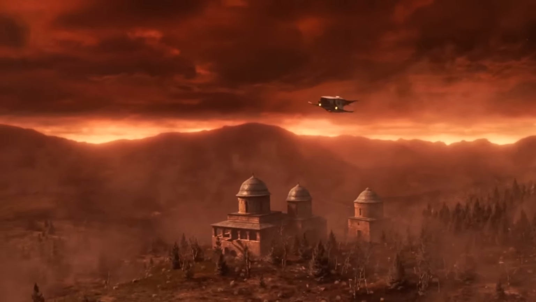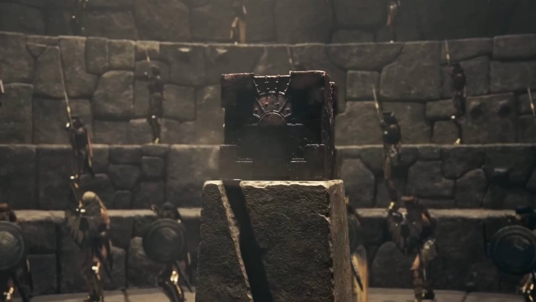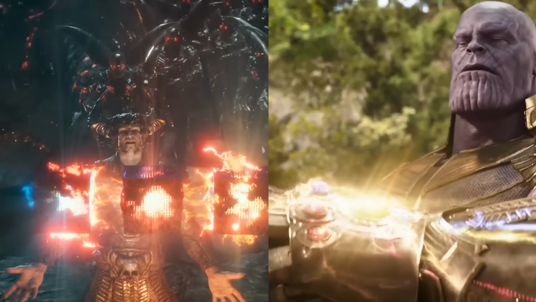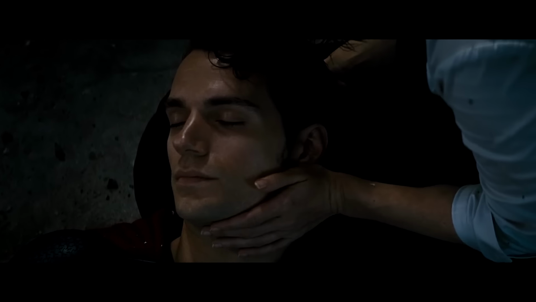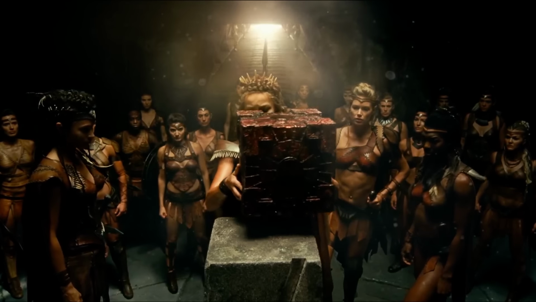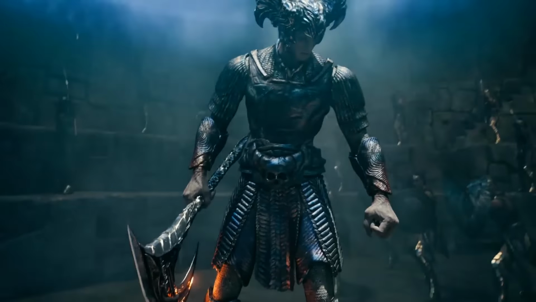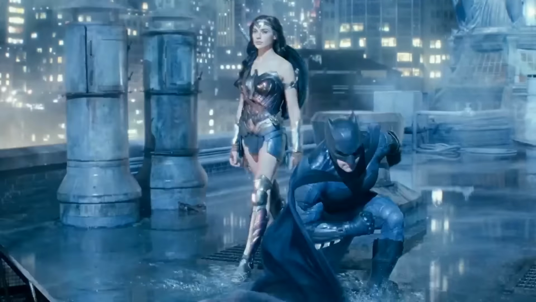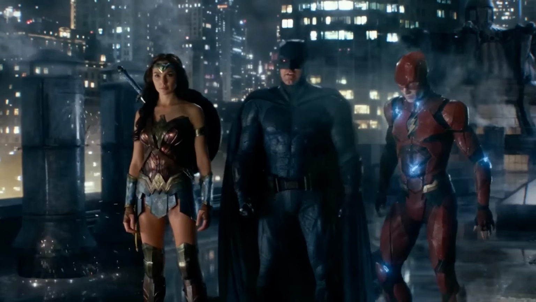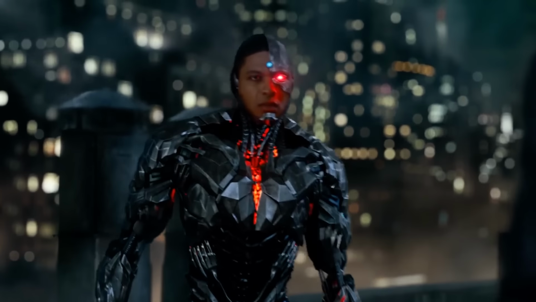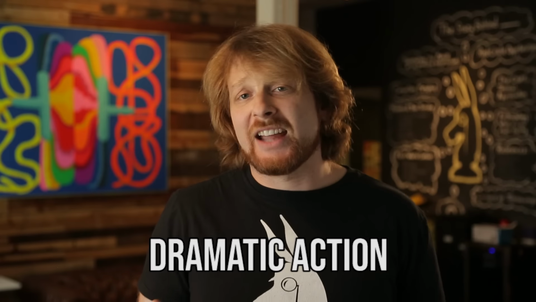Steppenwolf wants to turn Earth into a hellscape, but to do so, he'll need to reclaim the Mother Boxes, essentially DC's version of the Infinity Stones, which were reactivated by Superman's death. These boxes have been guarded by the ancient tribes of Amazons, Atlanteans, and men for centuries, but now that Steppenwolf is back, Batman has to rally the old alliance and build a crack team to stop him. You got familiar favorites like Bruce Wayne and Diana Prince, along with a Sheldon Cooper-inspired Flash, a Dothraki Aquaman, and a CGI'd Cyborg.